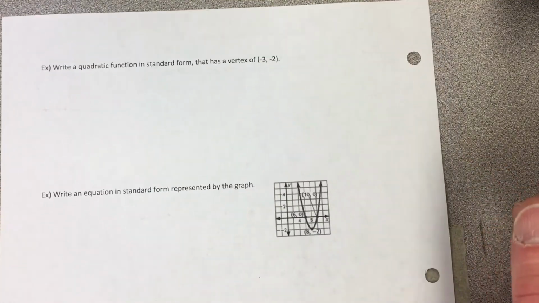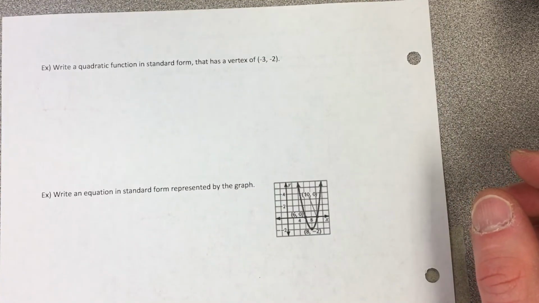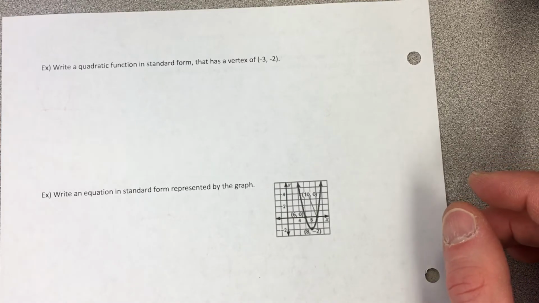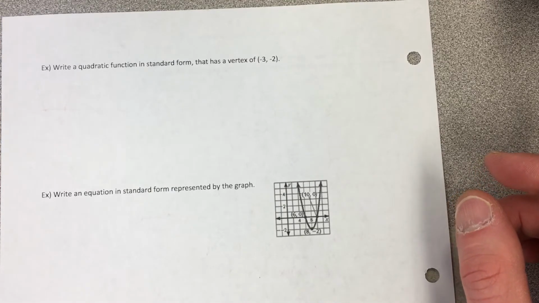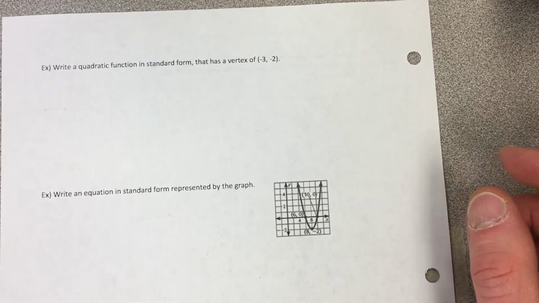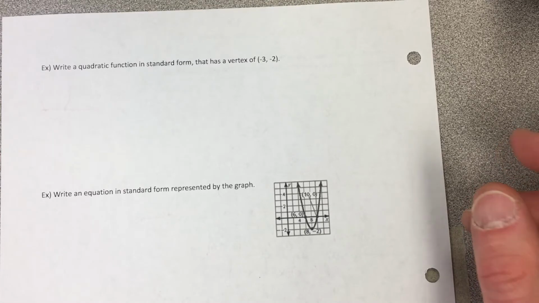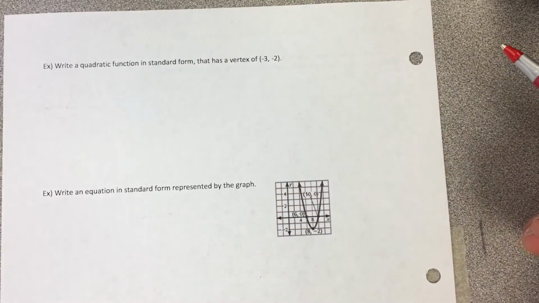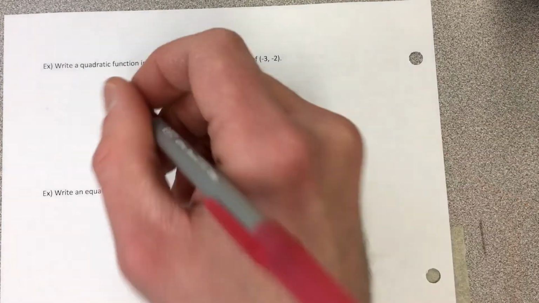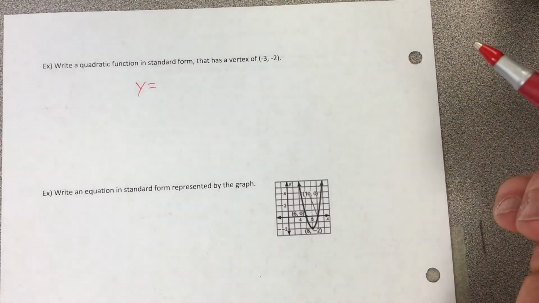Write a quadratic function in standard form that has a vertex of -3, 2. Well, this is thrown in here just to keep you on your toes. We've been doing intercept form in this section, but this one gives us a vertex. So are these zeros? No. Well, don't forget that you've learned how to do this. So you can go y equals, and because they give you a vertex, you're going to do vertex form.